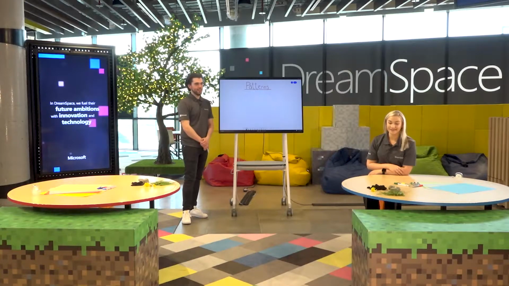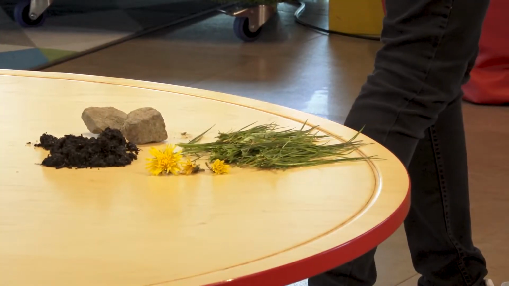Okay, so now we're back from collecting our natural materials. And we actually collected loads of natural materials, didn't we, Michael? Yeah, they look great. They really do. So I suppose now we're going to identify the different patterns that we can see within our natural materials. So what kind of patterns are you seeing in the ones we collected just today, Niamh?